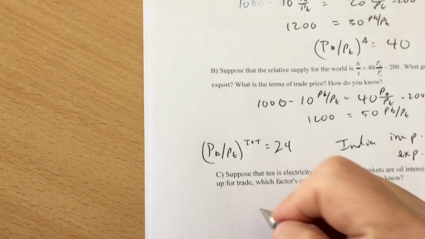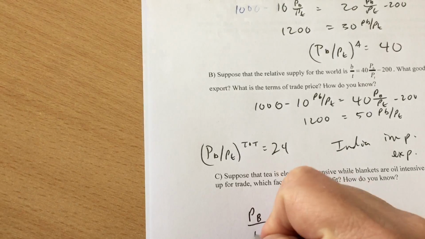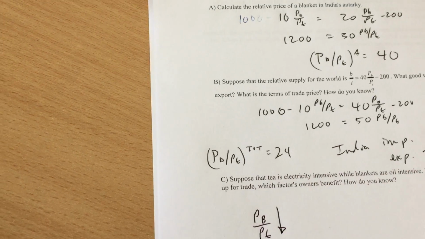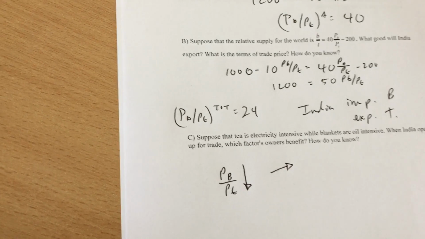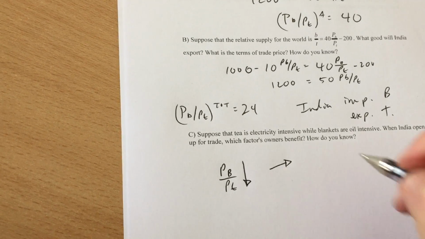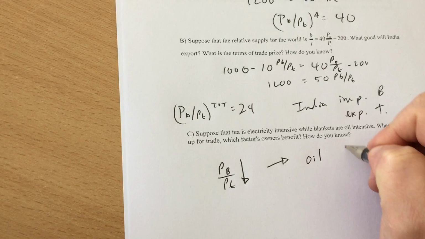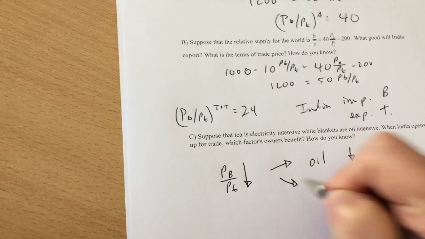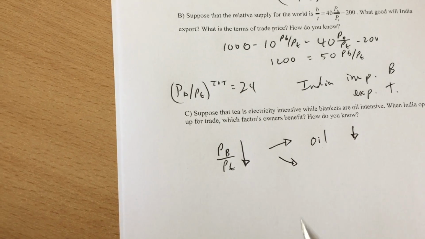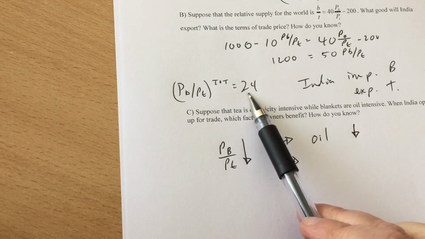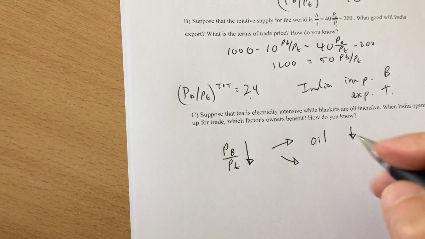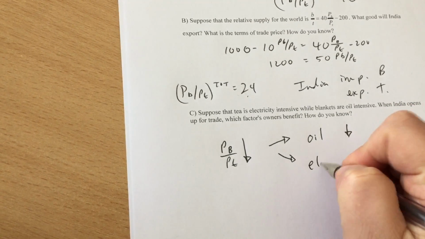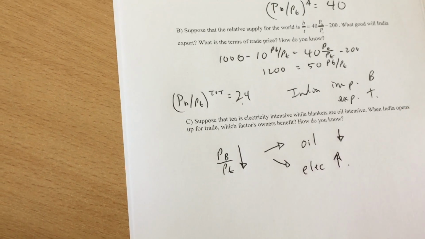Well, when we open up for trade, the price of a blanket is going to go down. By the Stolper-Samuelson theorem, we know that that's going to hurt whatever blankets are intensive in, so oil owners lose. That's going to benefit whatever T is intensive in, because just as the price of blankets goes down from 40 to 24, the price of T is going to go up. So whatever T is intensive in, which is electricity, they are going to gain from that.